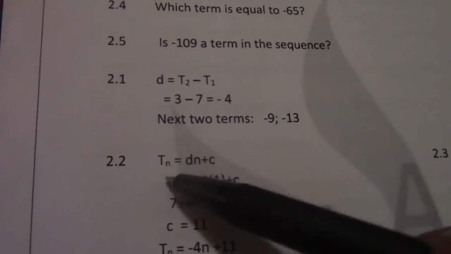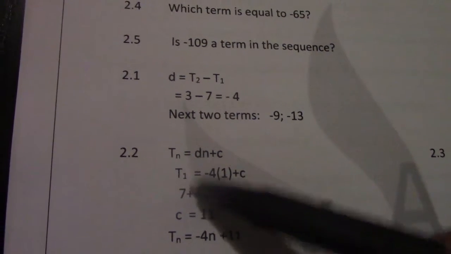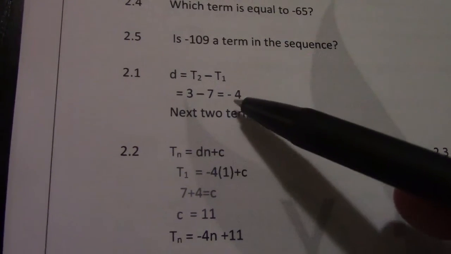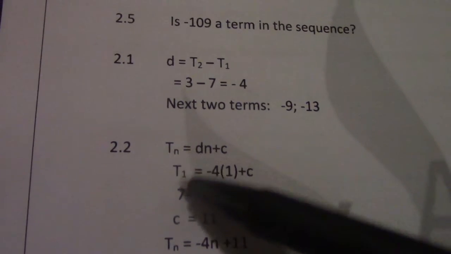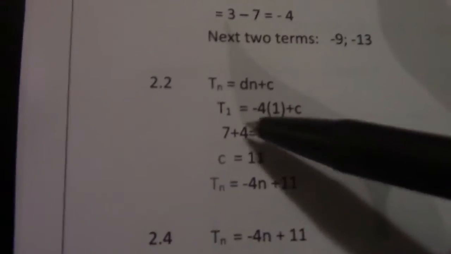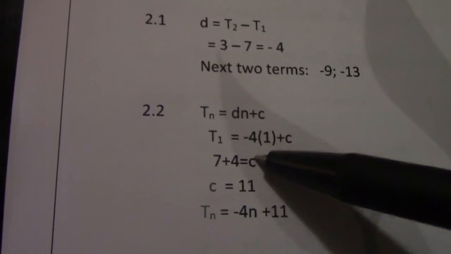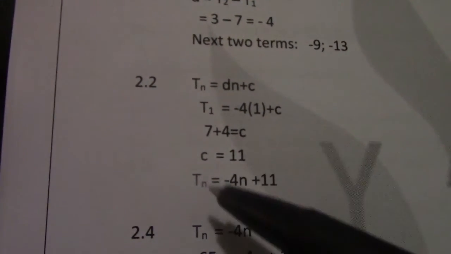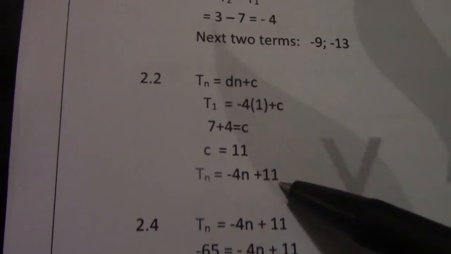2.2, determine the general term of the sequence. Again, Tn = tn + c. For term 1, my t is minus 4, so minus 4 times 1, n is 1, plus c. The value of term 1 is 7, so in term 1's place I put 7. Taking minus 4 across, 7 plus 4, c equals 11. So my equation is Tn = minus 4n plus 11.